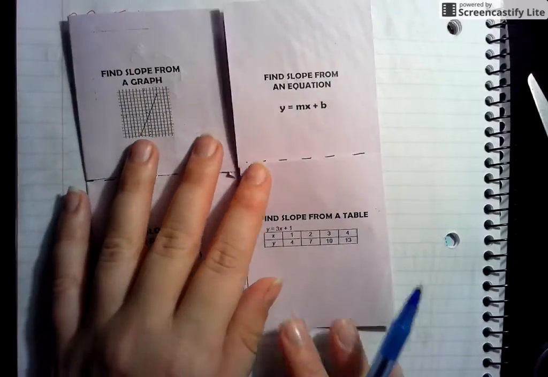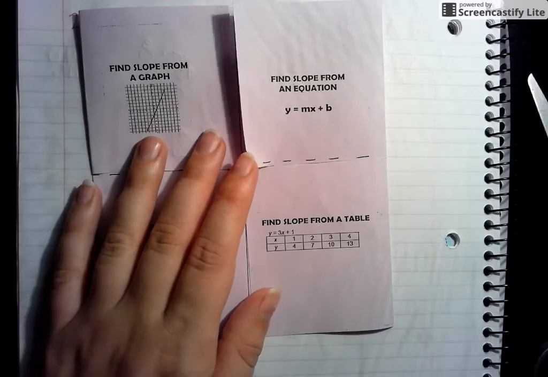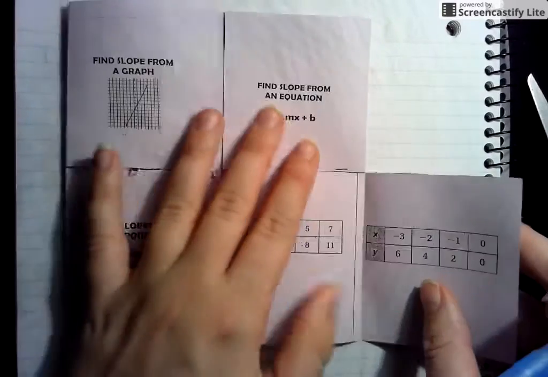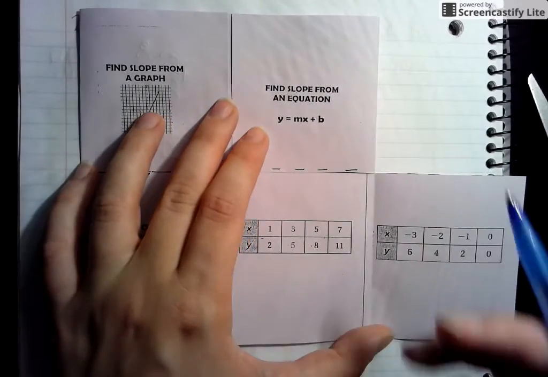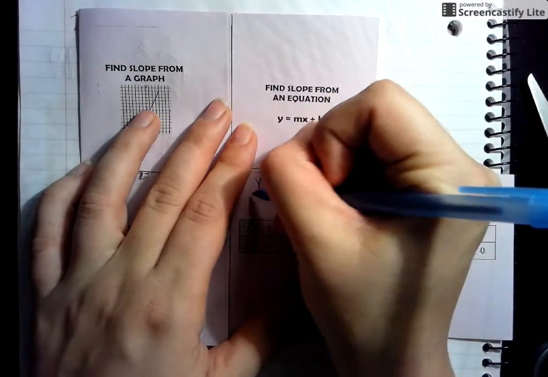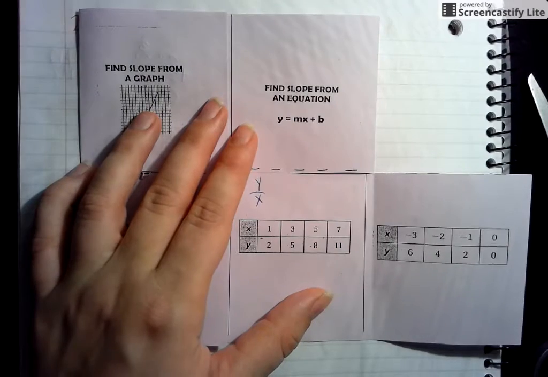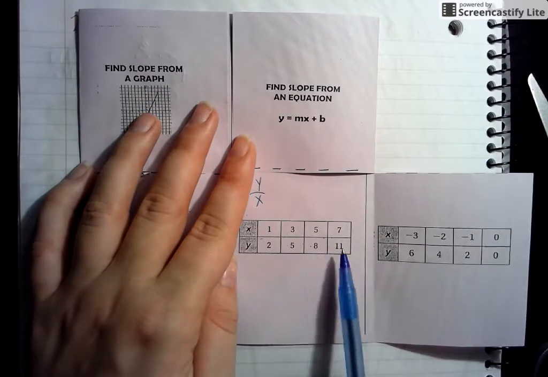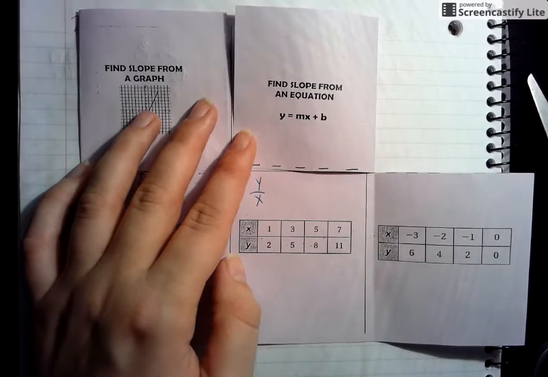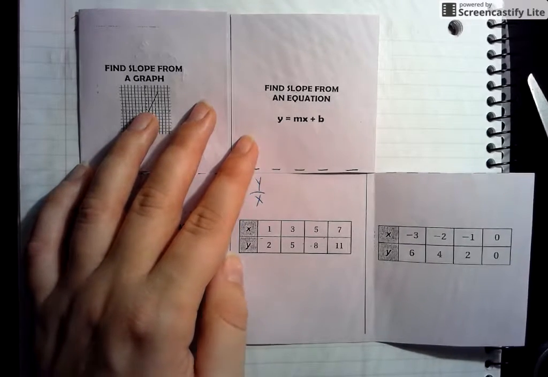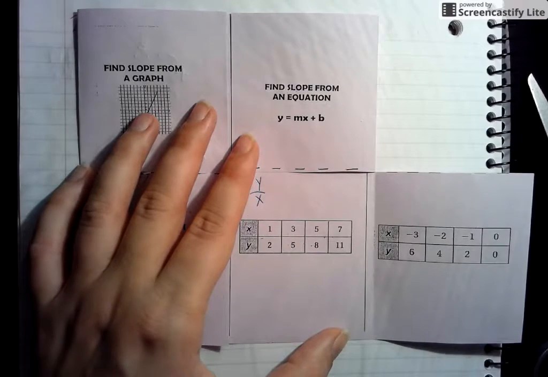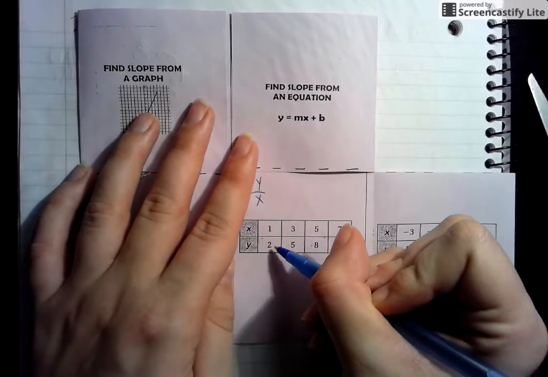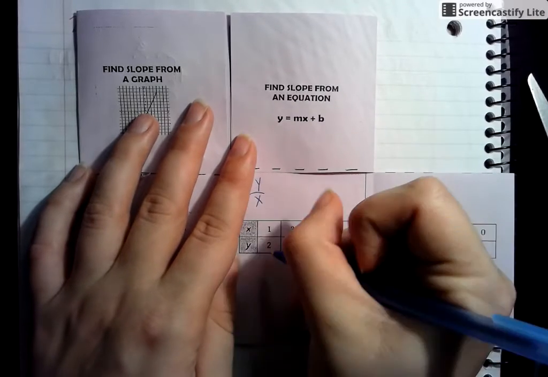Now we're going to be looking at how to find a slope from a table. So this has a similar concept, and with this one, you are trying to find your change in y over your change in x. Okay, so you want to look at your table and see what is the change that is happening. Now, slope is always a constant rate, so it's always going to stay the same. If it doesn't, it is not a linear equation.